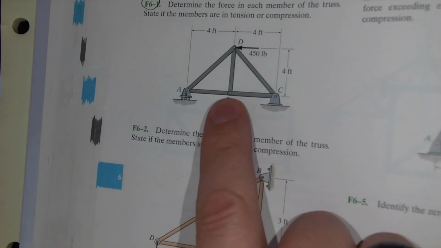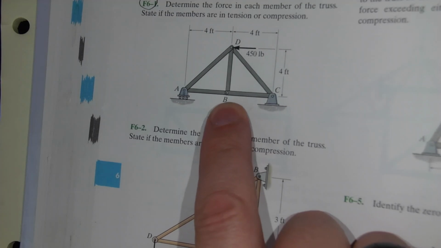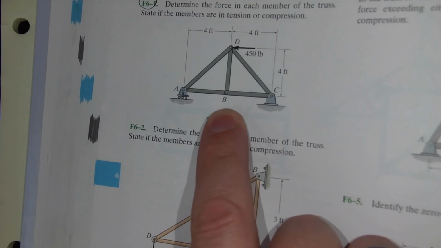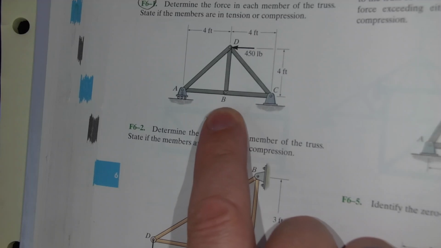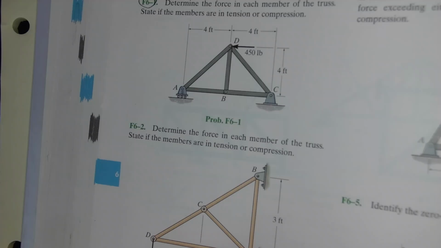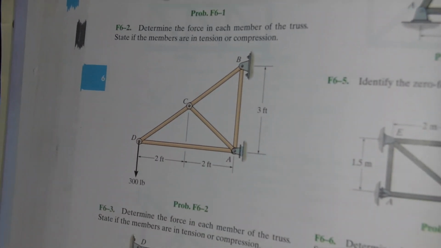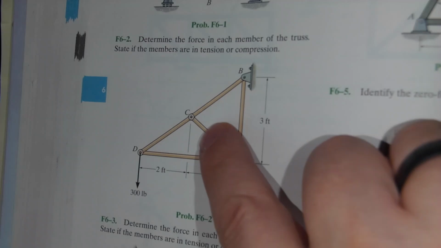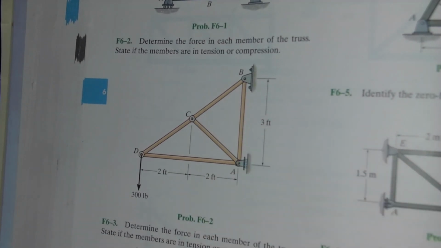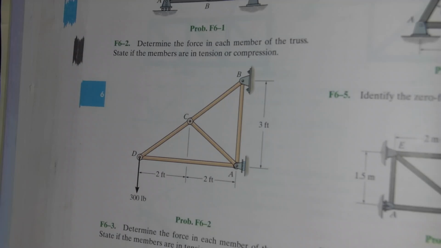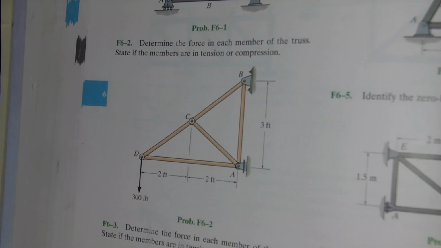So if you do your sum of forces in the y direction at joint B, if we draw a free body diagram of joint B, the only thing in the y direction is force BD, and there's nothing else. So that sum would then be 0, for example. Right? You see the same thing here on this one. This one here would be a 0 force member. There's no external load being applied there.